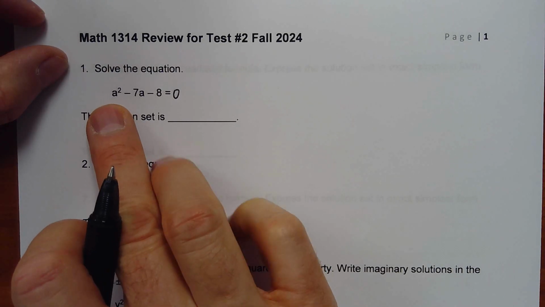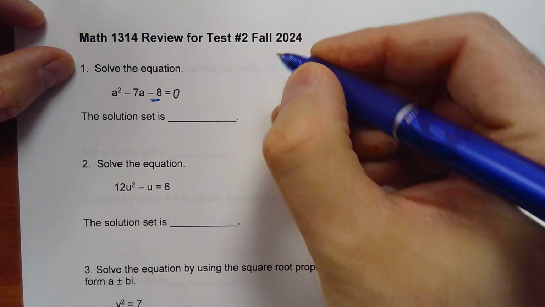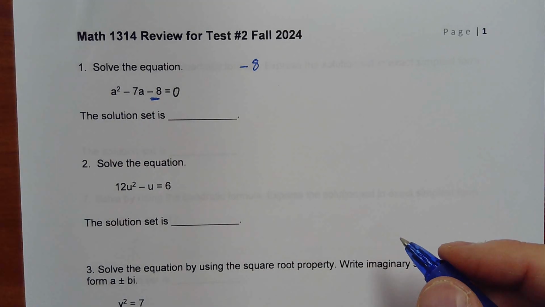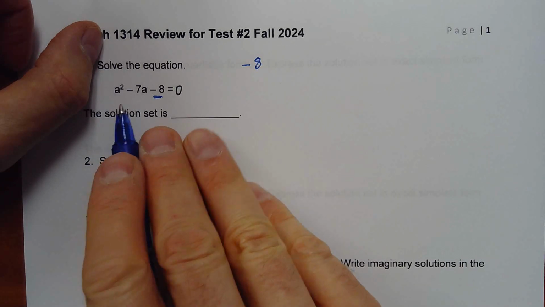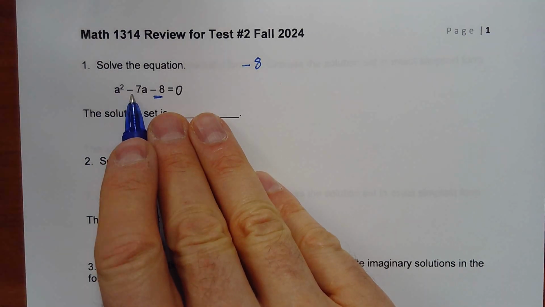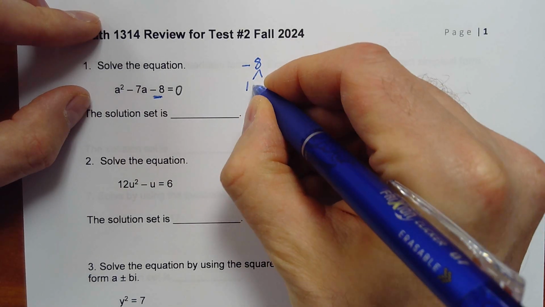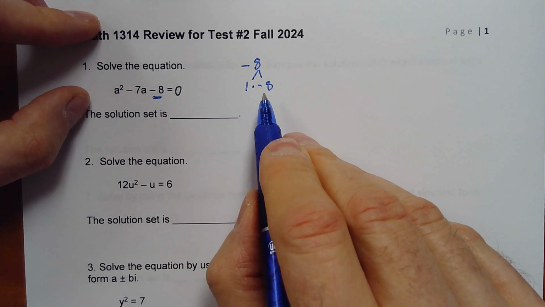Now, the nice thing is my coefficient of my square term is 1. So I'm just looking at -8, and I have to find two factors of -8 that add up to -7. Since that's a -8, that means my factors have to have opposite signs. Since they add up to -7, the larger number has to be negative. So I can do 1 and -8. And if I add that up, that is -7.